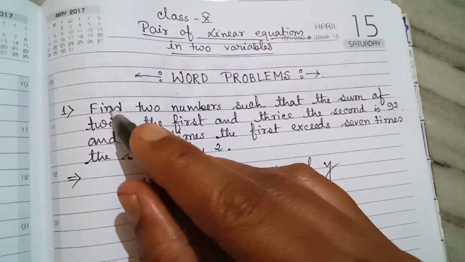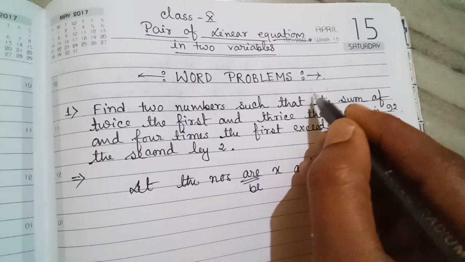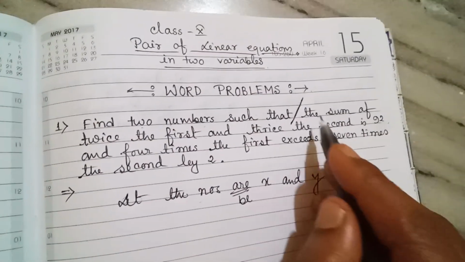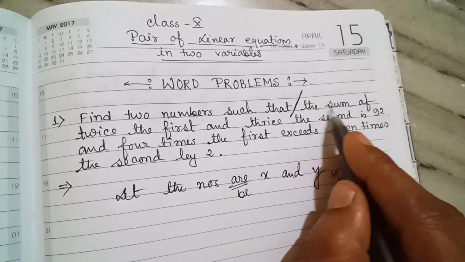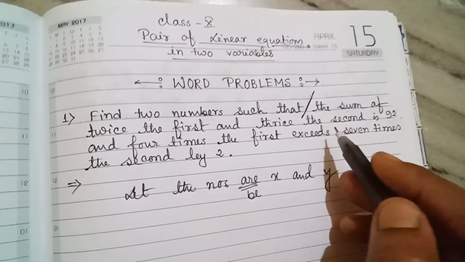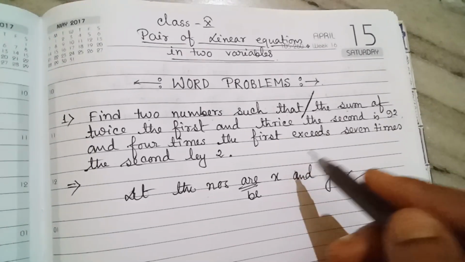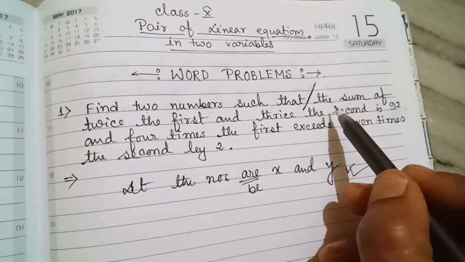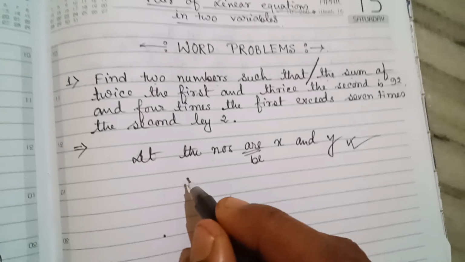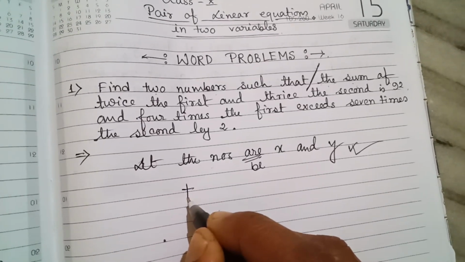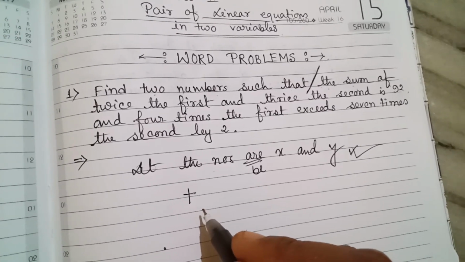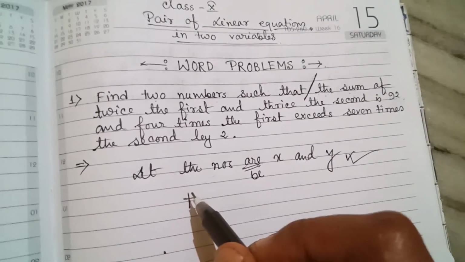Find two numbers such that, up to this we have taken. Coming to the next part, these are the given conditions, so according to the given conditions we will form the equations. Please minutely check how I am constructing the equations exactly according to the words.